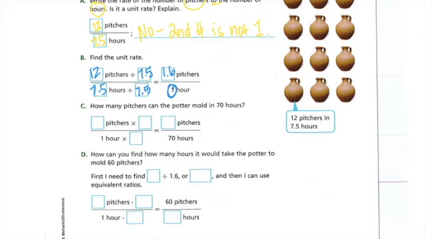How many pitchers can they mold in 70 hours? So we had 1.6 pitchers and we want it in 1 hour, and now we want 70 hours. So we go 1 times 70 is 70. Do the same thing to the top. Again, punch it in your calculator. And you get 112 pitchers in 70 hours.